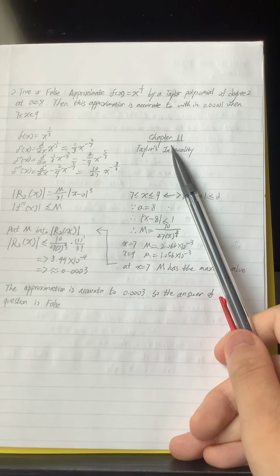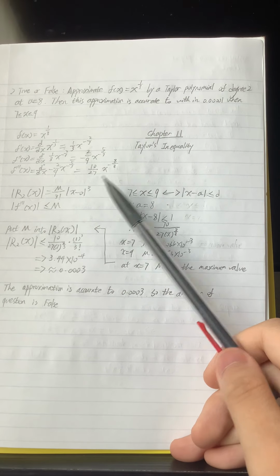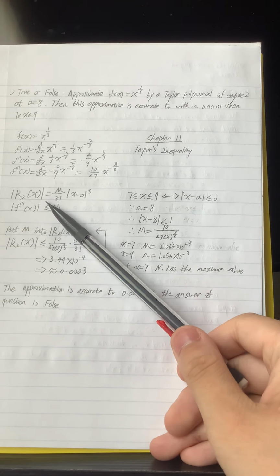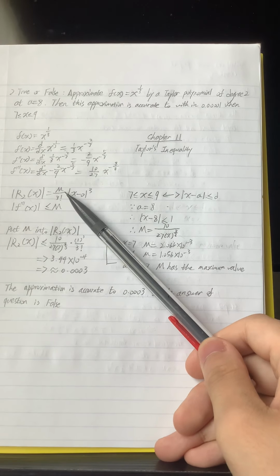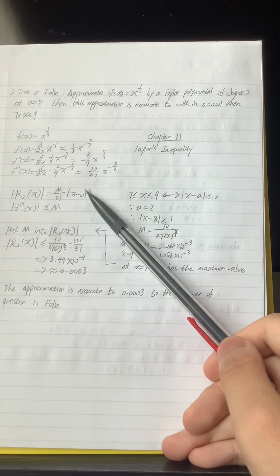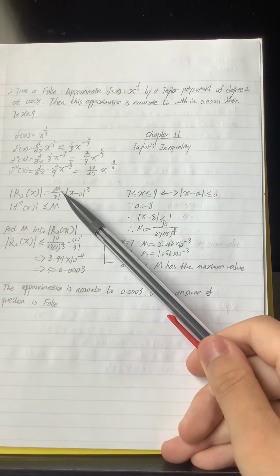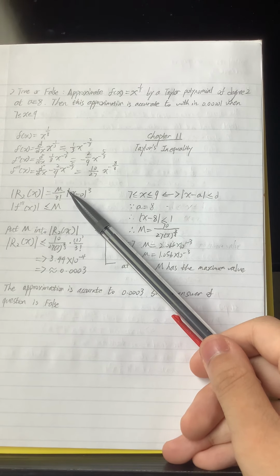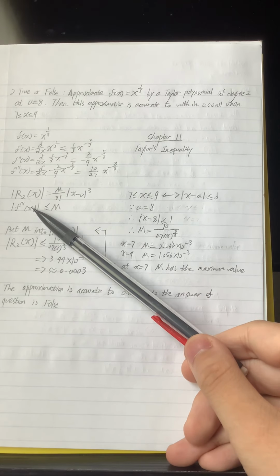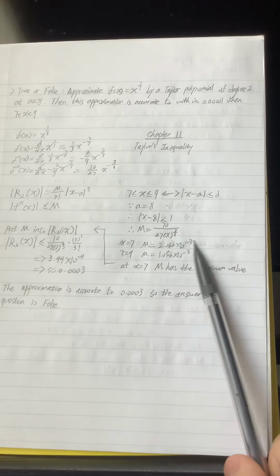Then, as we learned in chapter 11, Taylor's inequality: the absolute value of R2(x) is less than or equal to M divided by 3 factorial times the absolute value of x minus a to the power of 3. So we need to find M, and M should be larger than or equal to the absolute value of the third derivative. This part is how to find M.